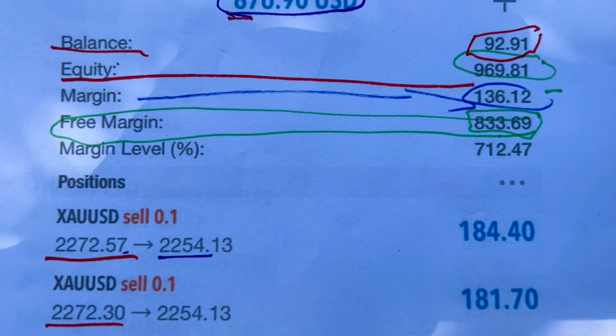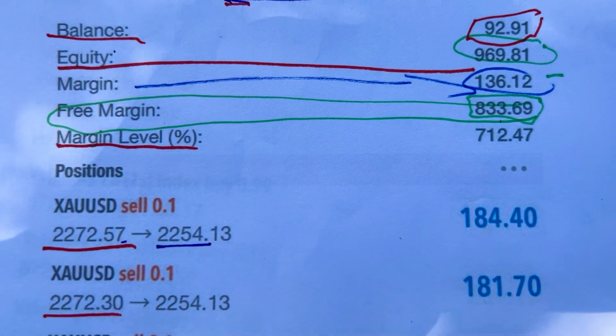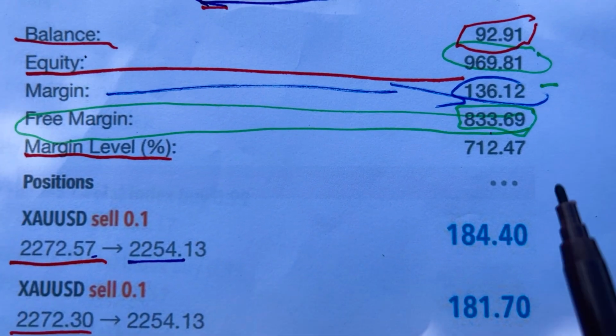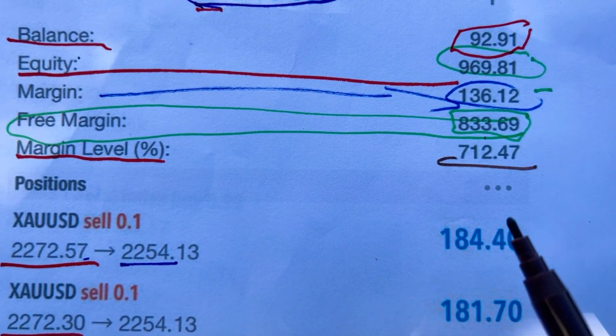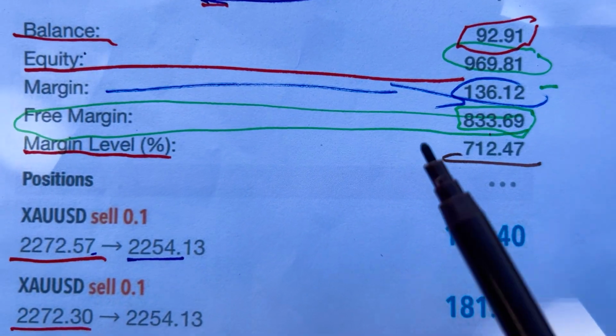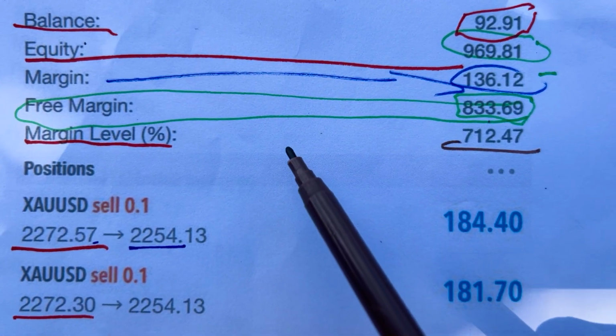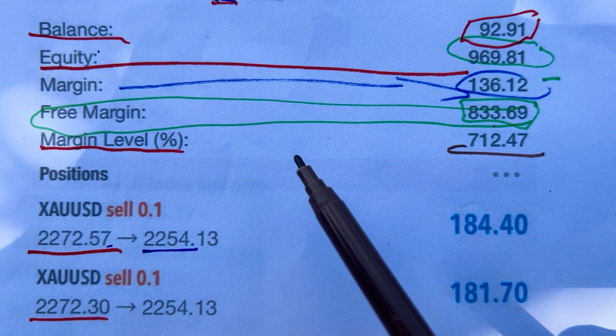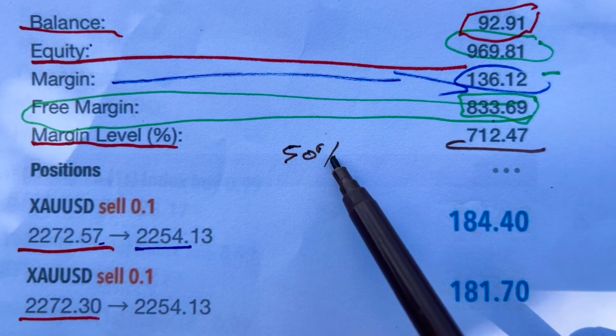Now, the margin level will monitor the trades that you are taking, given that the broker you're using will allow you to cut your trades at 50%.